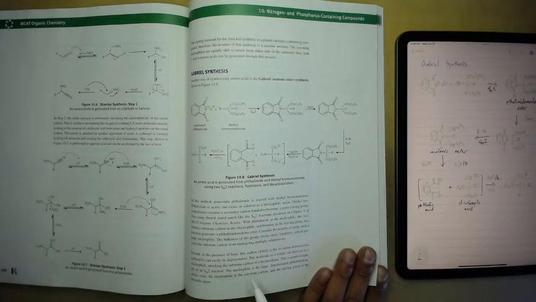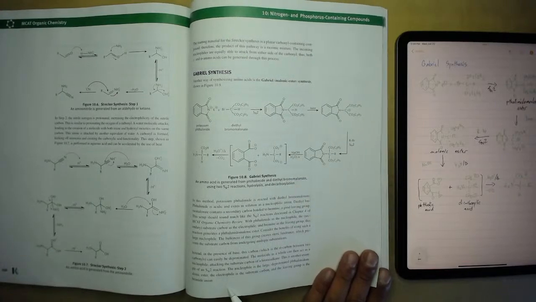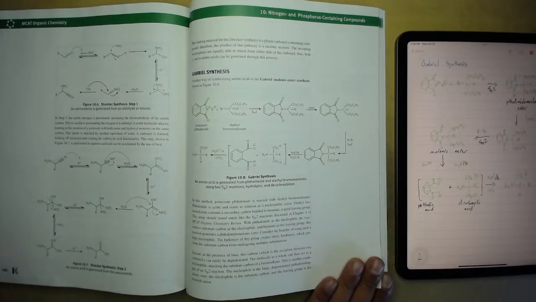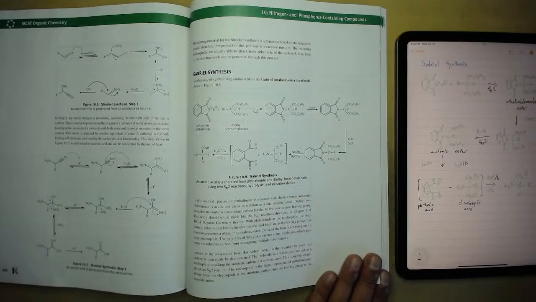So did I get the names of all these molecules pretty good? Phthalimidomalonic ester, I got that part.